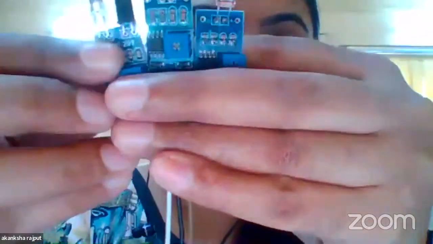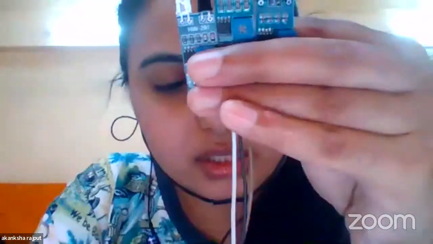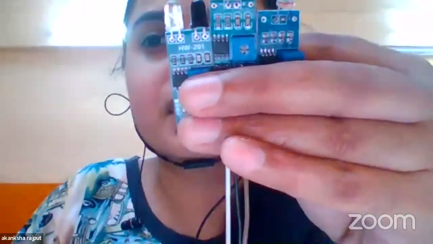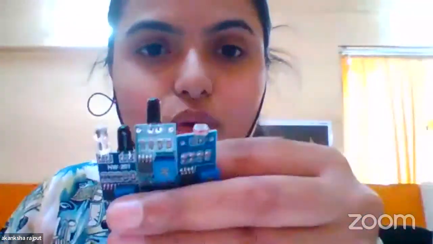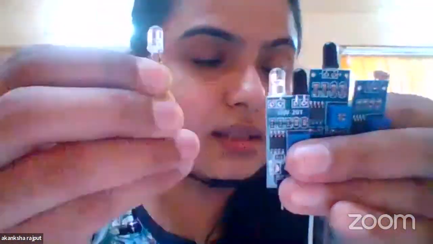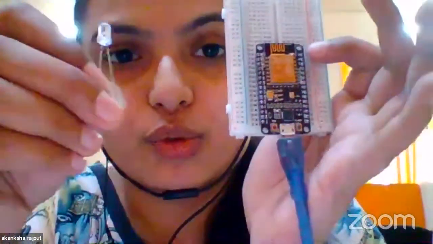These all are sensors. And one more device that we have is an output, that is your LED. LED stands for light emitting diode. The LED has two points, one is the positive point, another one is the negative point. And I'm going to use this NodeMCU to control this LED.